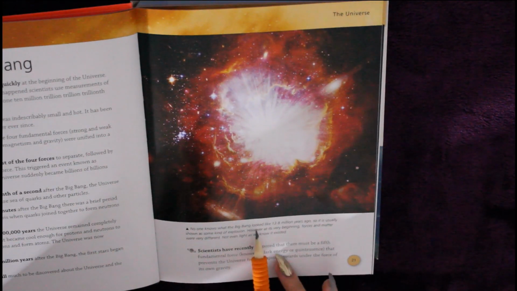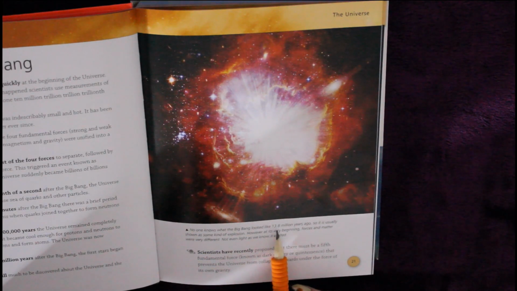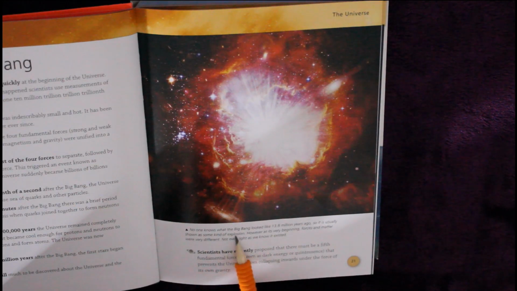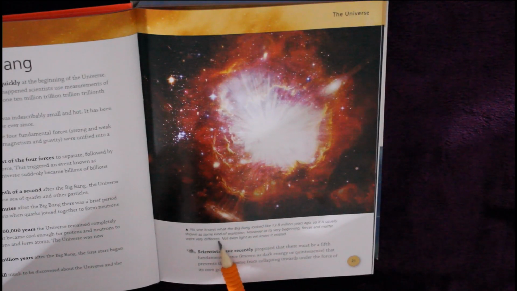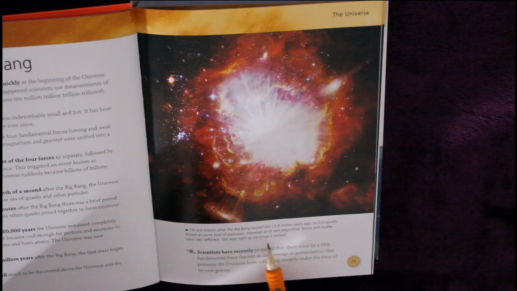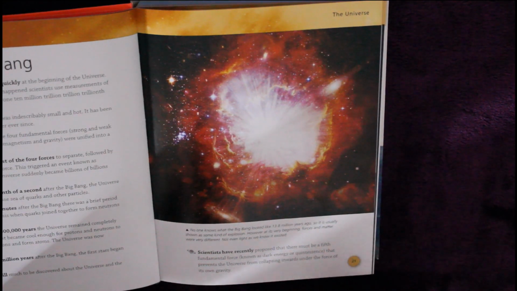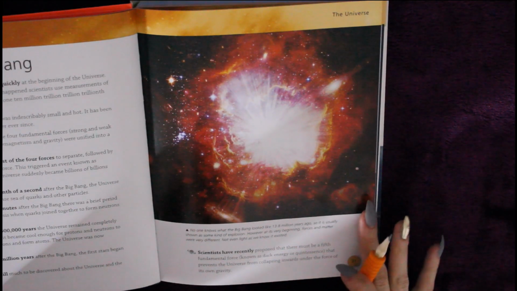No one knows what the Big Bang looked like 13.8 billion years ago, so it's usually shown as some kind of explosion. However, in its beginning, forces and matter were very different. Not even light, as we know it, existed, so no one knows what the Big Bang looked like. Scientists have recently proposed that there must be a fifth fundamental force known as dark energy or quintessence that prevents the universe from collapsing inwards under the force of its own gravity.